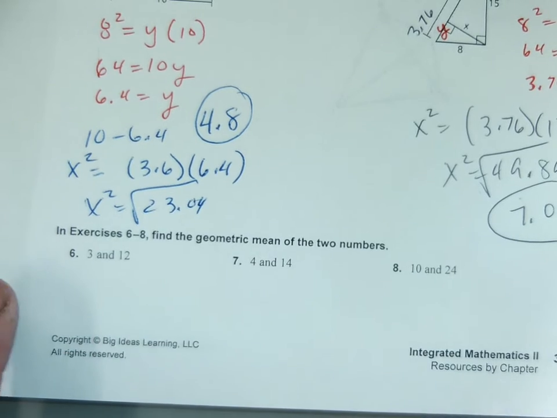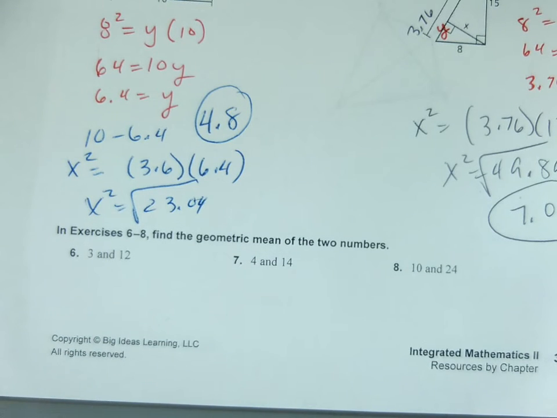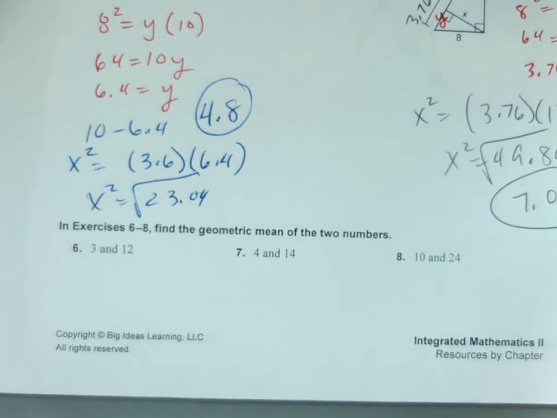So does it usually go like use the leg theorem first and then the altitude, or does it matter? Do you look at the information that you have and then use the one that helps you get the other one? In this case, yeah, I would. Now, when we turn the page, you're going to see that maybe you do it differently, okay?